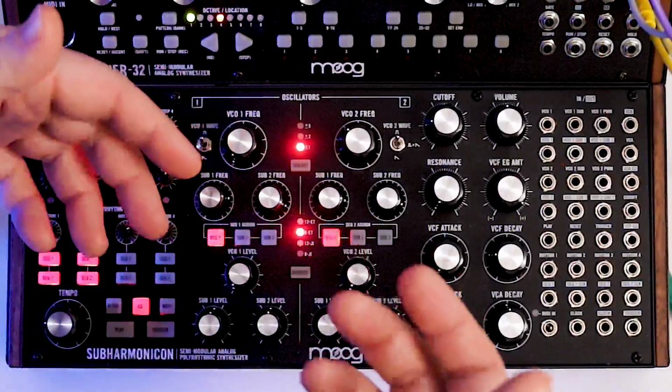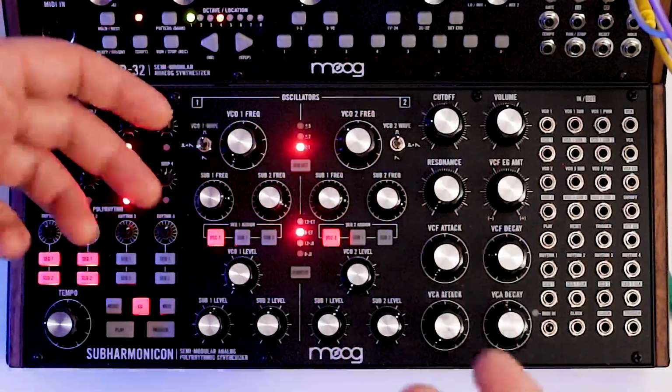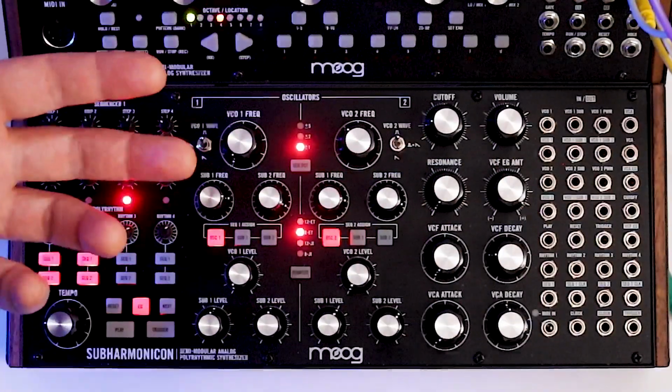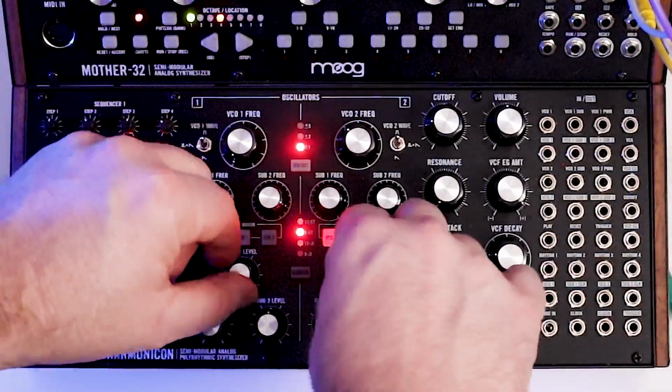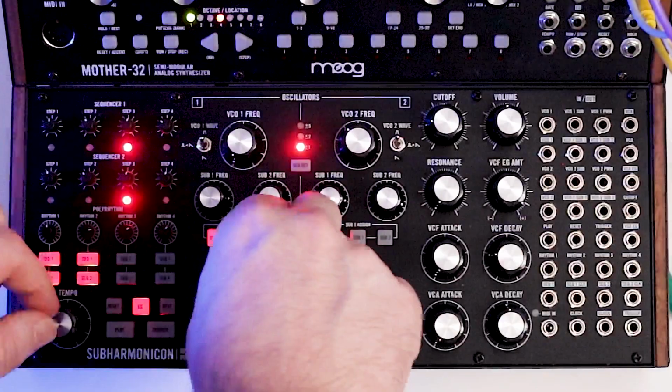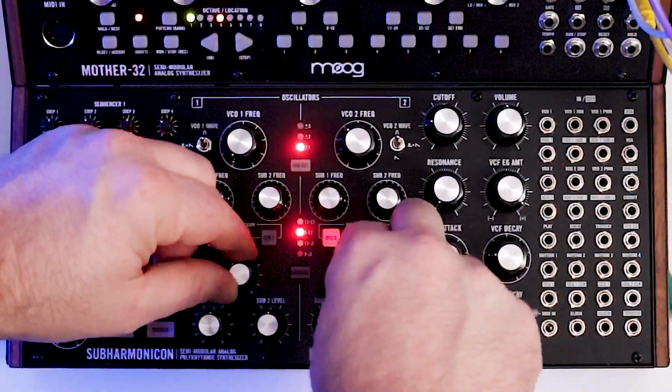And when you're playing this with the sequence, you want to make sure that the sequence is playing in F major. All of these will play within the same key, so to get different voicings, you can mess around as you're performing with the levels of each of the knobs.